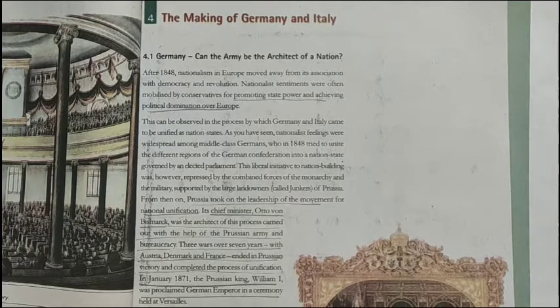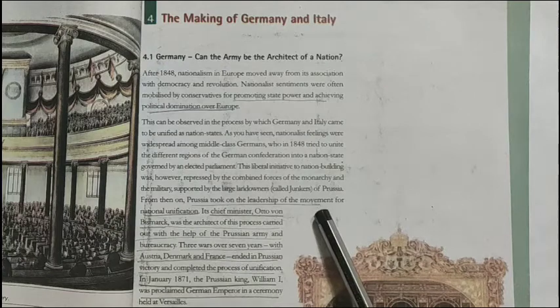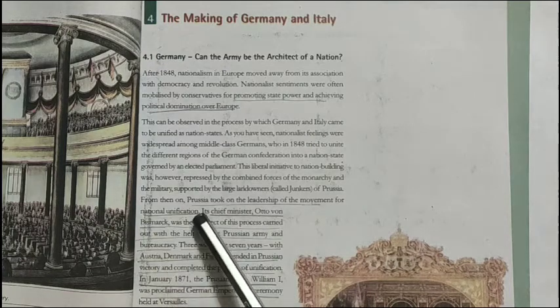This idea of nation building was first initiated by the middle-class liberals, which was later repressed by the combined forces of the monarchy and the military, who were supported by the large landowners of Prussia. These large landowners were also called Junkers. So from then on, Prussia took on the leadership of the movement for national unification.